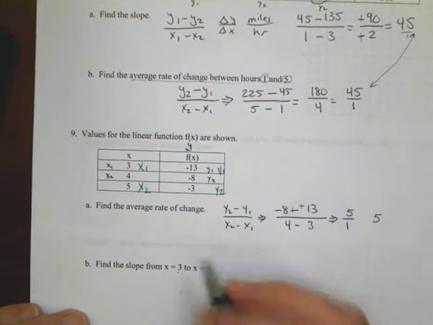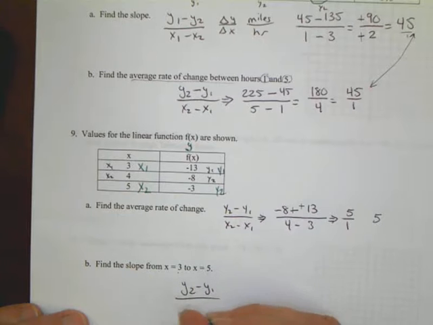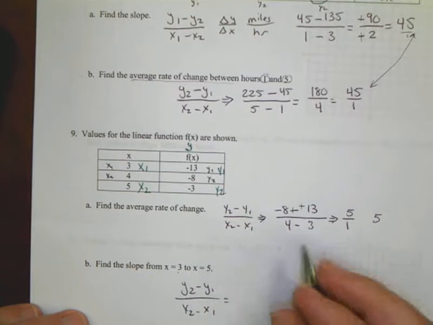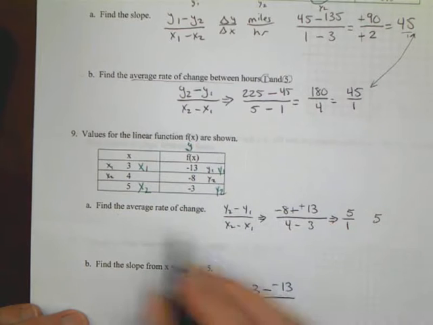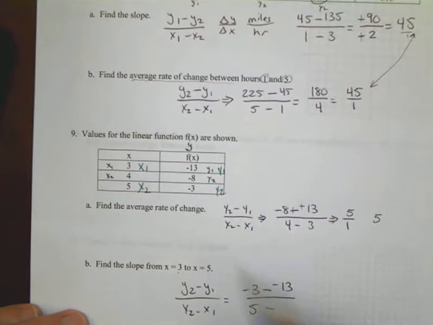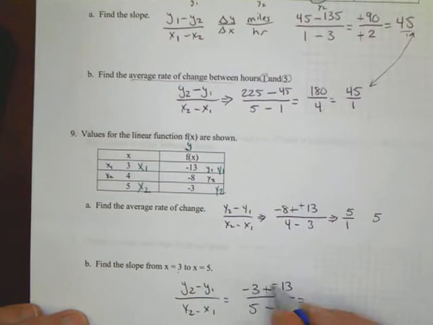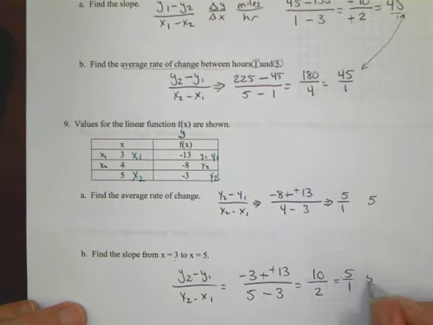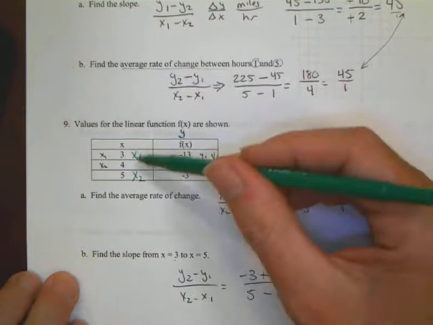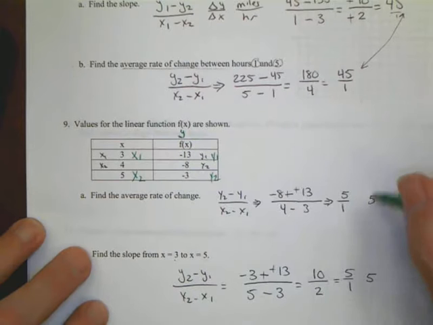So let's plug it in again. y2 minus y1 over x2 minus x1. Okay, y2 was a negative 3 minus the value of y1, which is again a negative 13. And x2 is 5 minus the value of 3. This is a plus plus. 13 minus 3 is 10. 5 minus 3 is 2. And 10 divided by 2 again is 5 over 1, or 5. So there's my slope from the value from 5 to 3. No change, so I know it's still a linear equation. We're still in good shape.